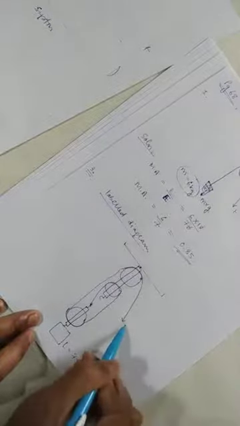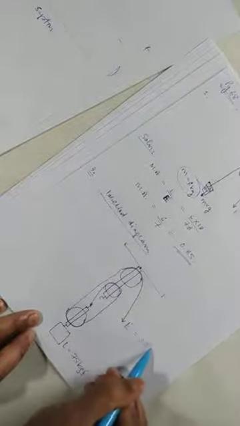Okay, so in this question the load is also given to you. How much is the load? It is given 75 kgf, and effort is given to you 25 kgf.